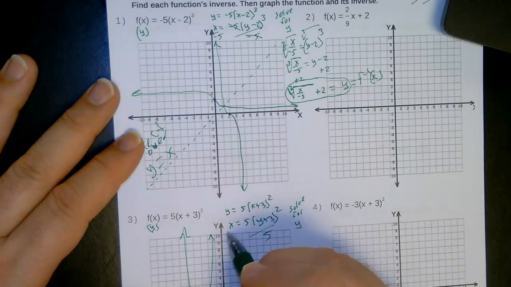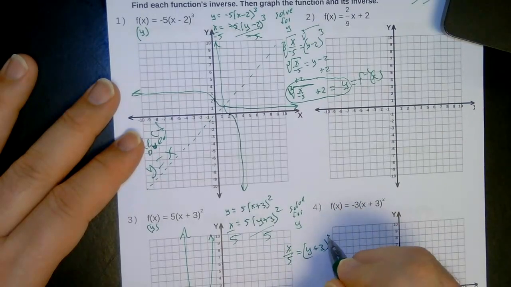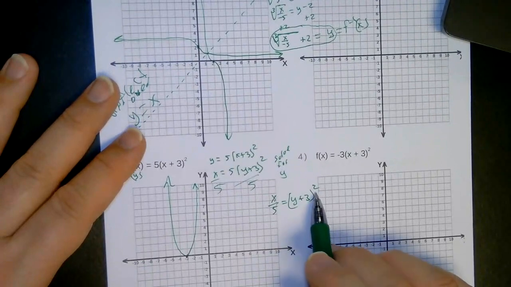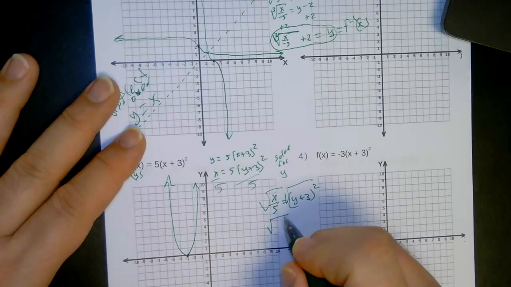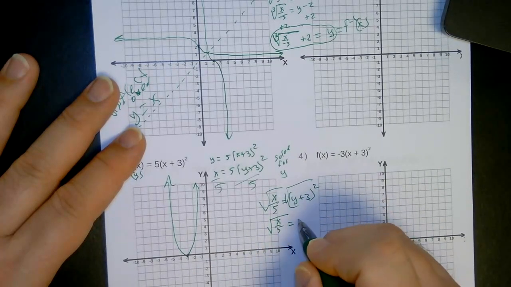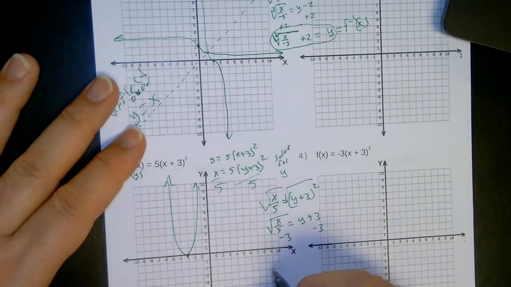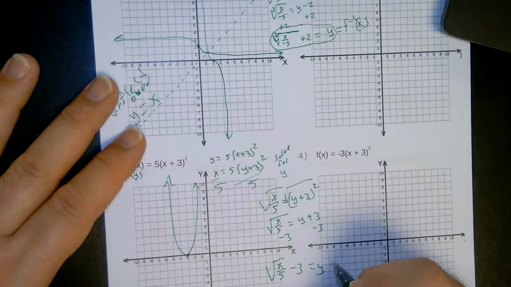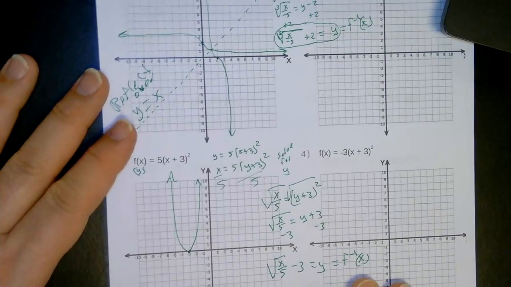So first thing I would do was divide by 5. So I'm going to have x over 5 equals y plus 3 squared. And then what cancels the square symbol? That would be your square root symbol. So then that gives me the square root of x over 5 is equal to y plus 3. Then just take away 3 from both sides. So the equation for the inverse is the square root of x over 5, take away 3. And then proper inverse notation right here.